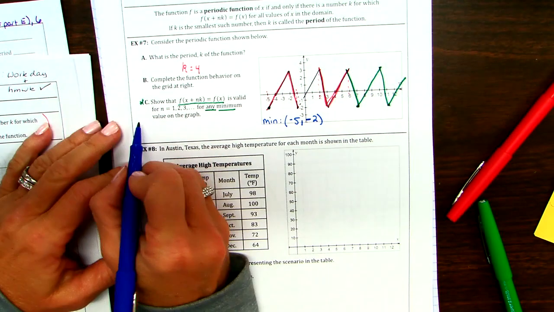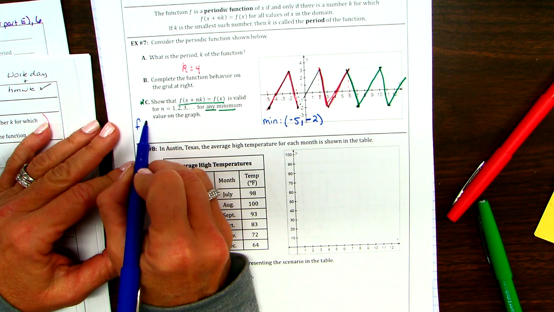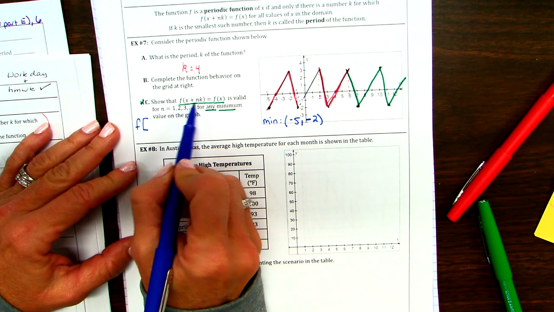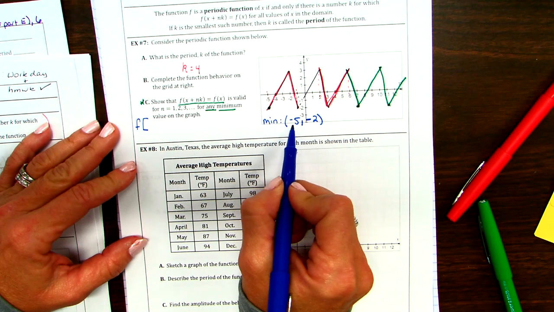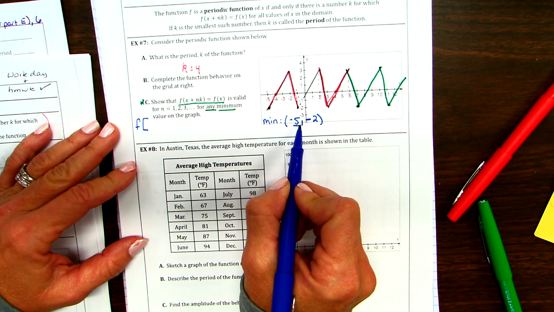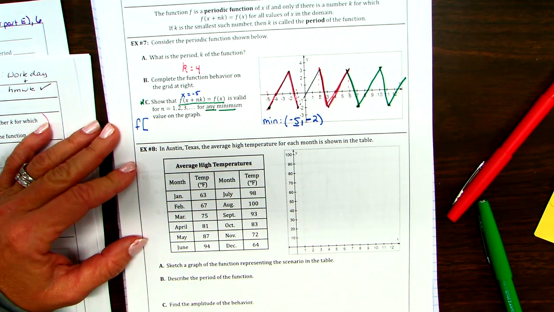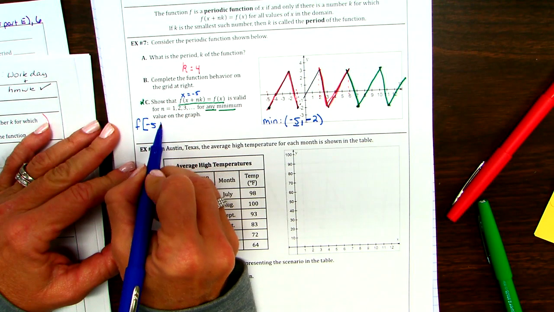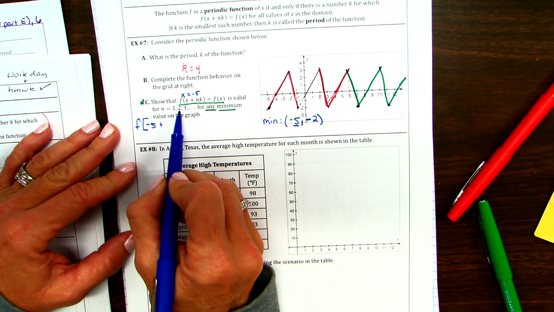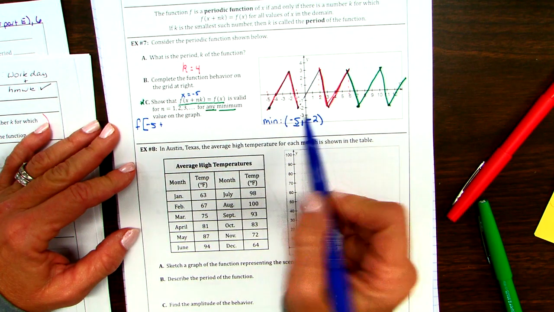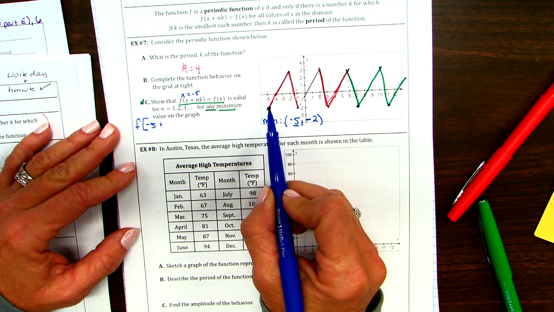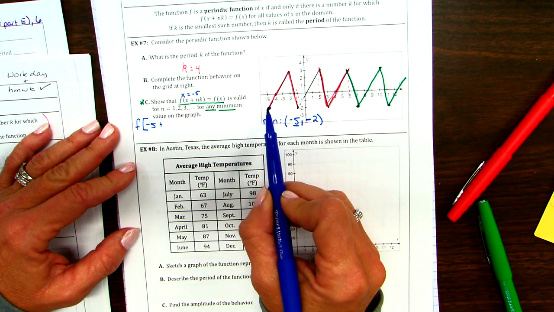Okay, so what we're going to do is plug in to this formula. x is this x. So for the sake of this problem, x is going to be -5. n, 1, 2, 3, and so on, is how many times we move to the next one.